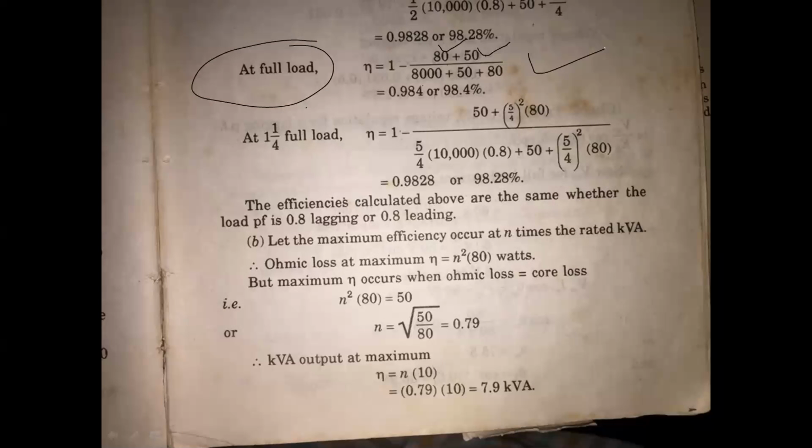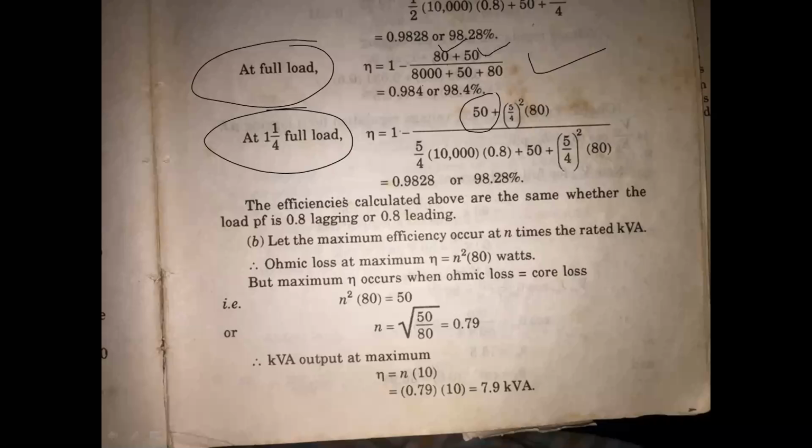Next, efficiency at 1.25 load. 5/4 load means 1.25 overload. When the transformer gets overloaded, the copper losses become more and more. The core loss is constant, but the copper loss increases by 1.25 times, so it is (5/4) squared into the copper loss.